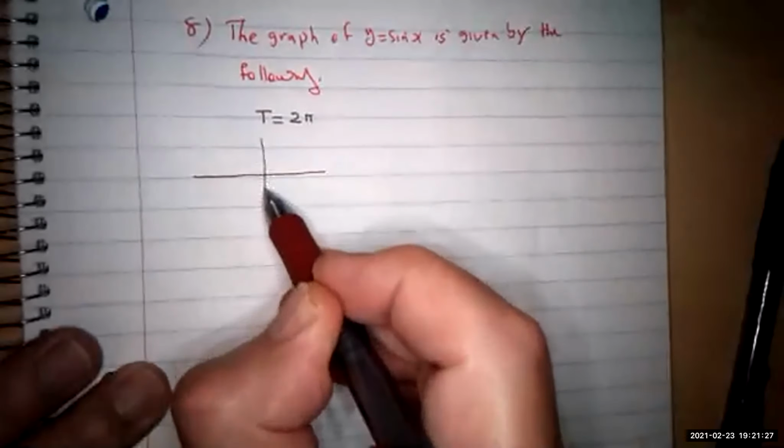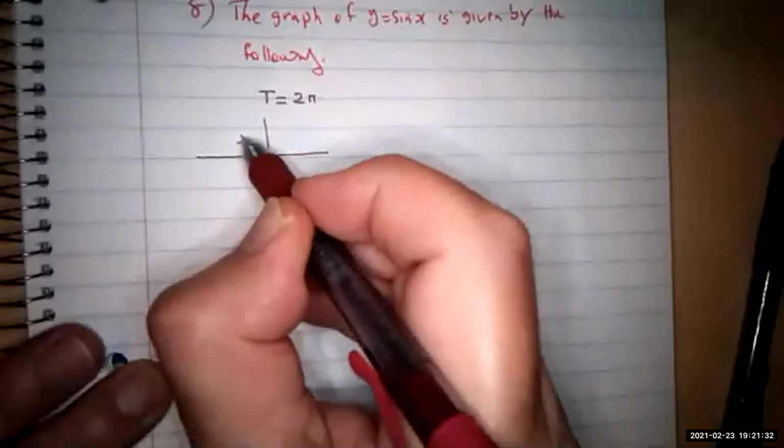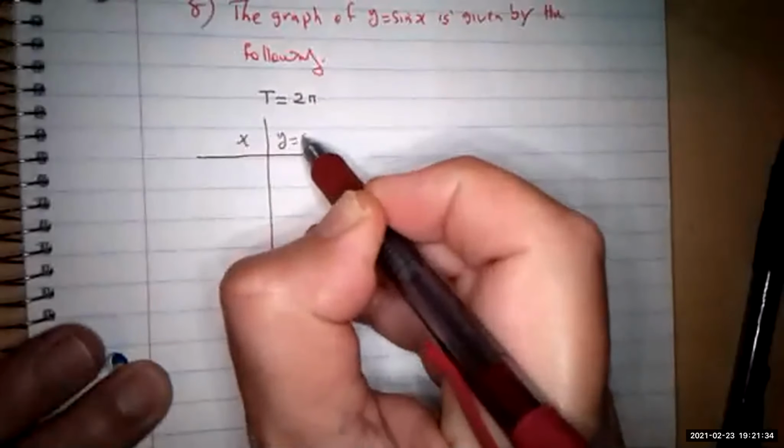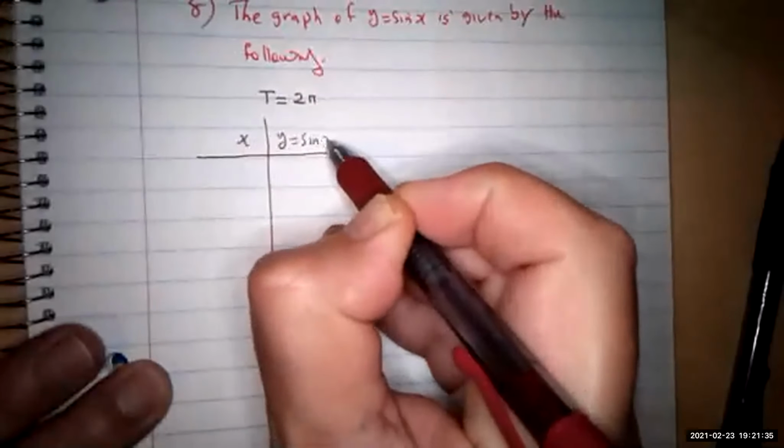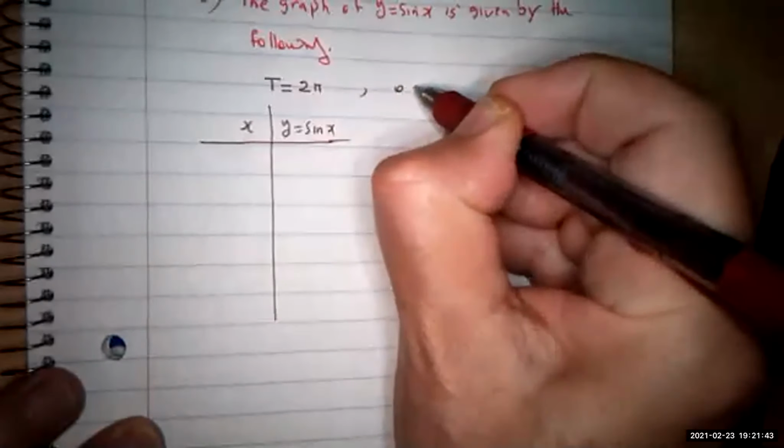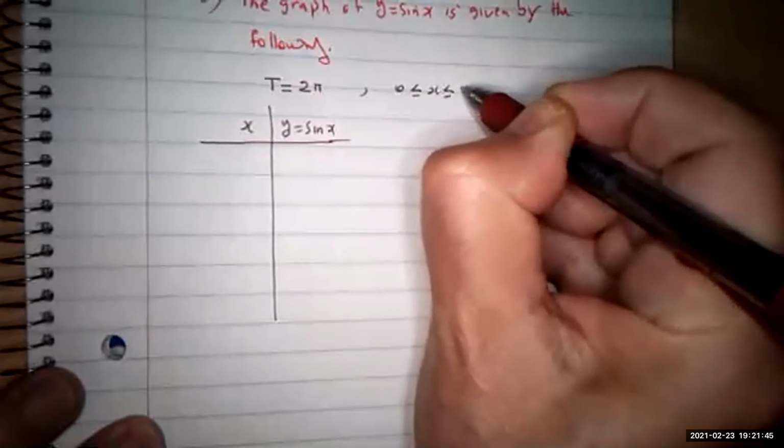I want you to believe it, but you don't have to do it for the test. For y equals sine x, the period is 2 pi, so your x is going to be between 0 and 2 pi. So you have to pick some numbers, like in algebra, and I pick some easy numbers.